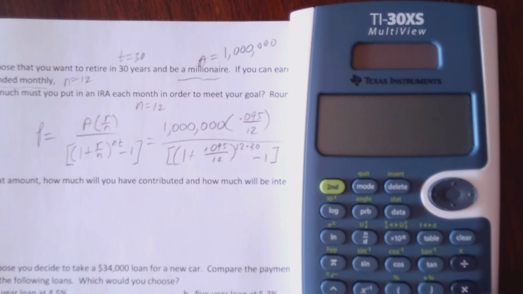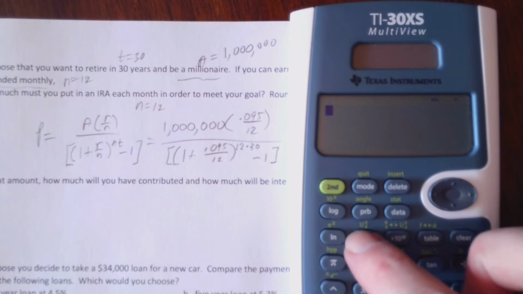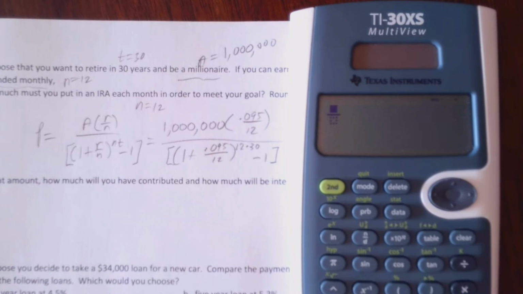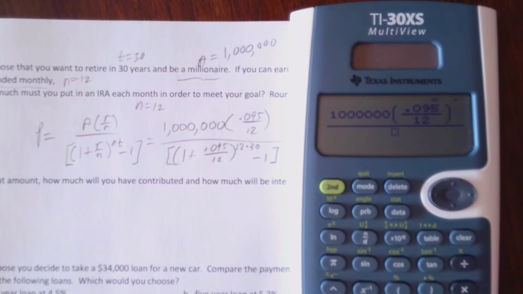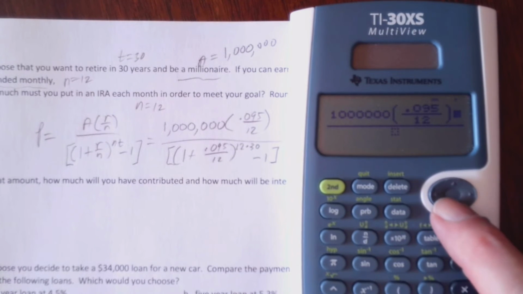So our numerator, let's make sure you're cleared. Our numerator is going to be 1 million. So 1, 2, 3, 4, 5, 6 zeros. Parentheses, 0.095, fraction button, 12, end of parentheses. Now we're into the denominator.